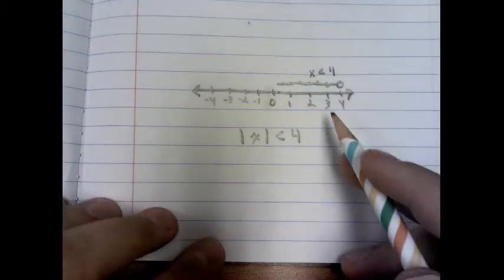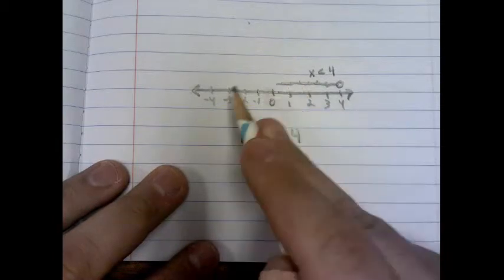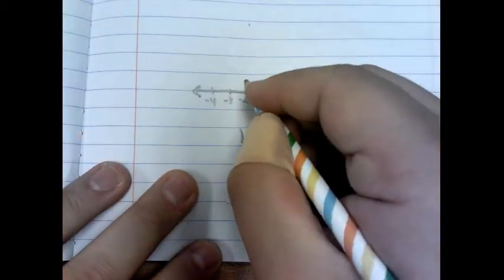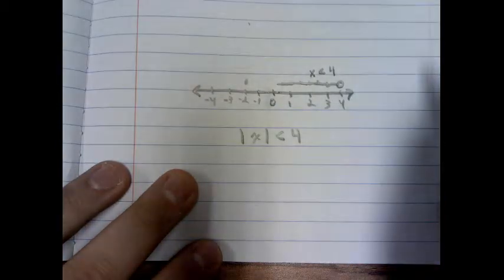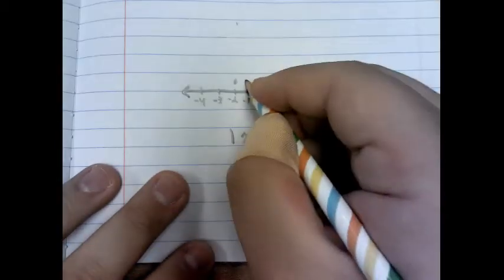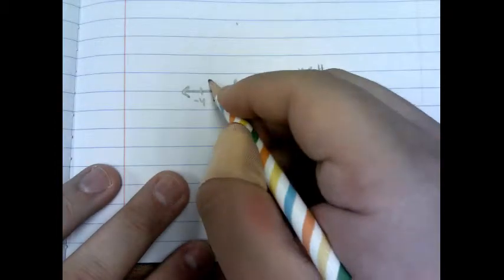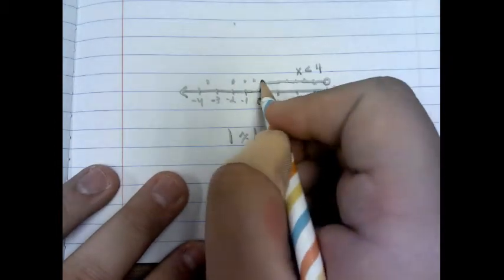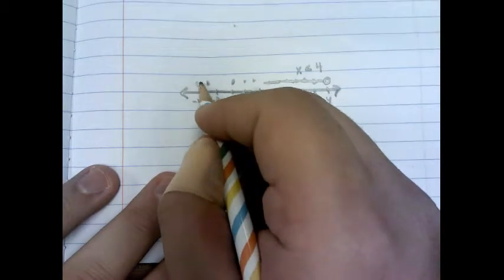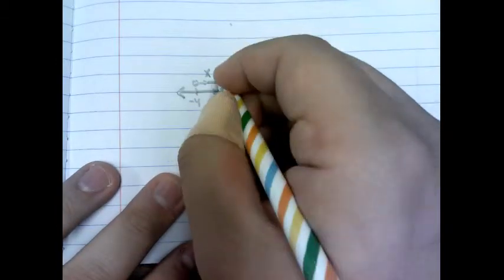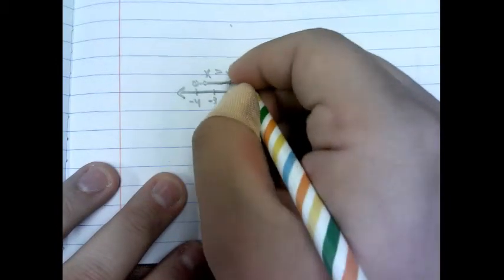Now, conversely, right, we can also have a negative version. So -2 is only 2 away from 0, so that would work. -1, -0.5, right? -3.5. All of these values, not including -4, are also going to work. So that one looks like x is greater than -4.